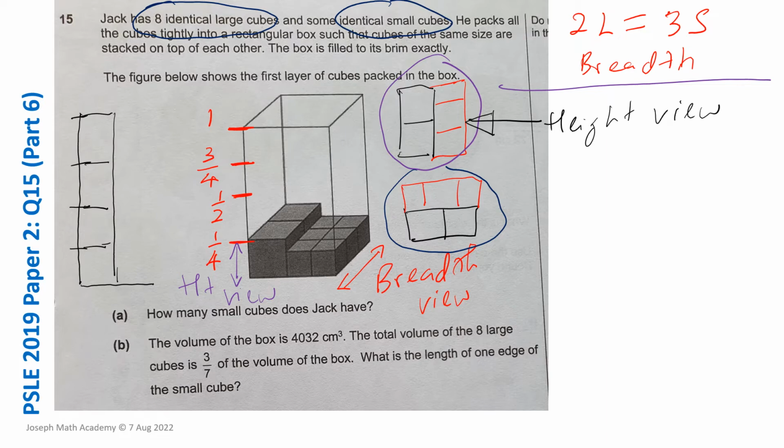If we have the height view, 4 large ones should match how many small ones? So I'm going to draw in the small ones. Again, not the right drawing, but it's just a rough guide. So 1, 2, 3, 4, 5, 6. 6 small ones.